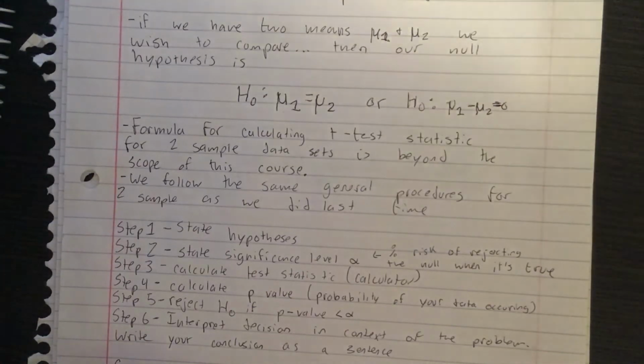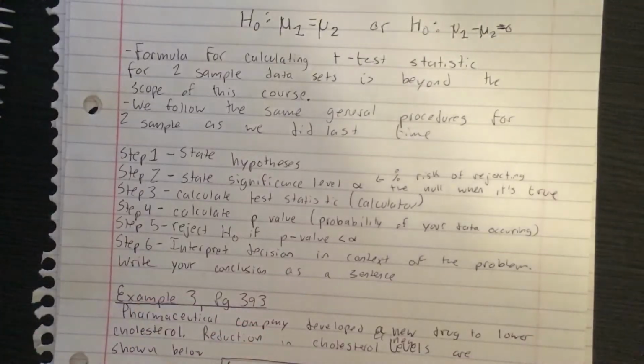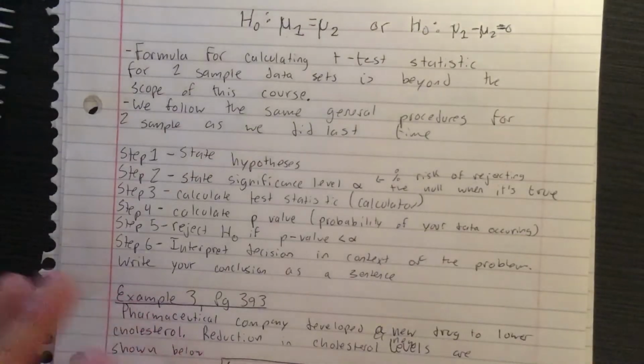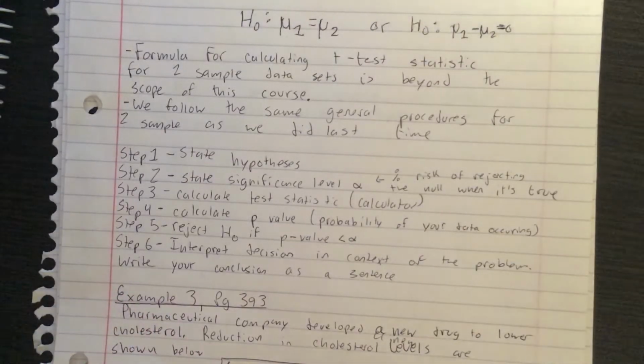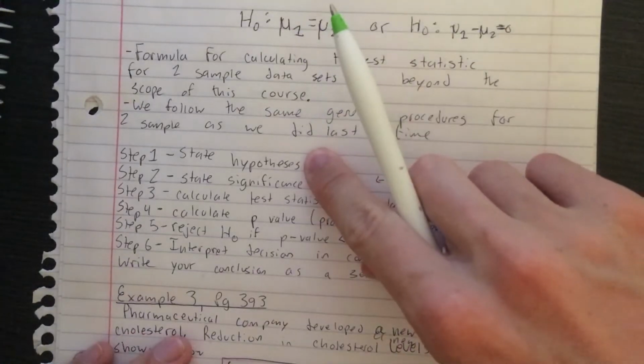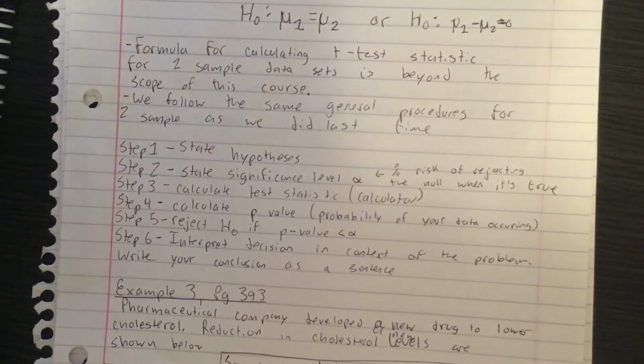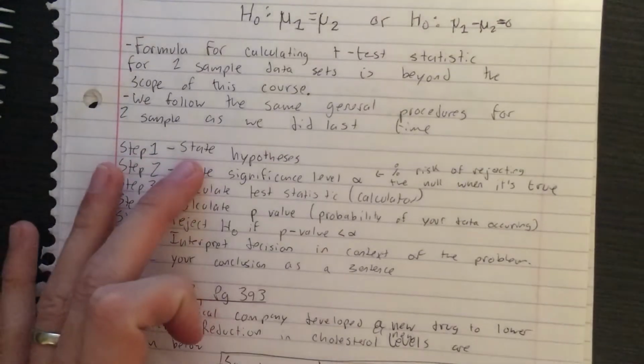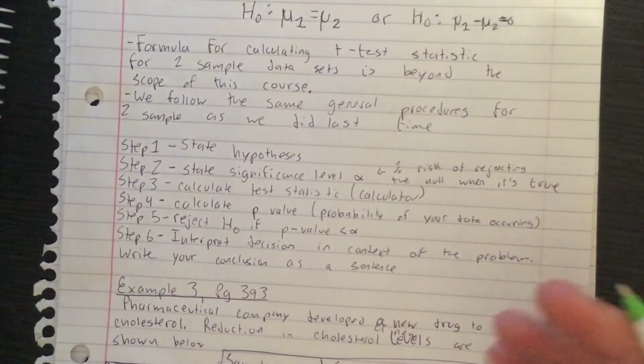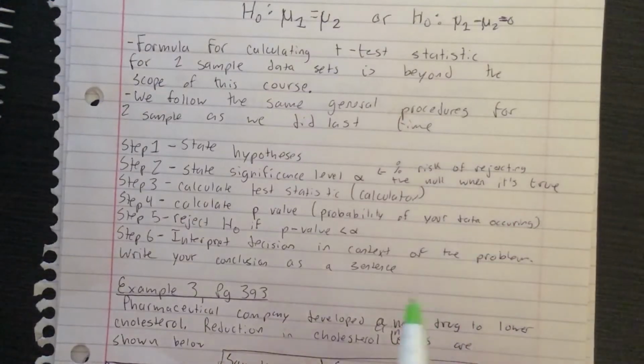As a general rule of thumb, just to refresh what we talked about last class with hypothesis testing, here are the steps in order. The first thing we want to do is state the hypotheses. The null says this is what the claim is, this is the status quo, and the alternative is contrary to the null.